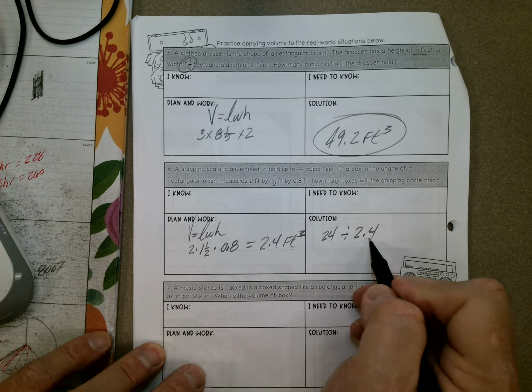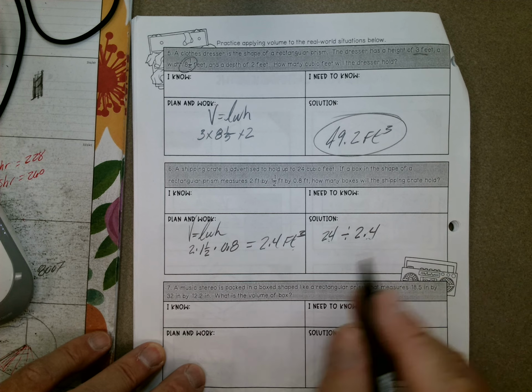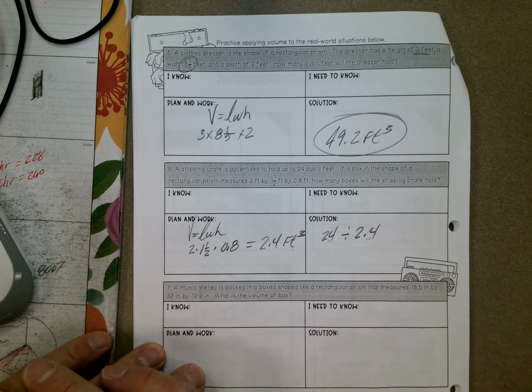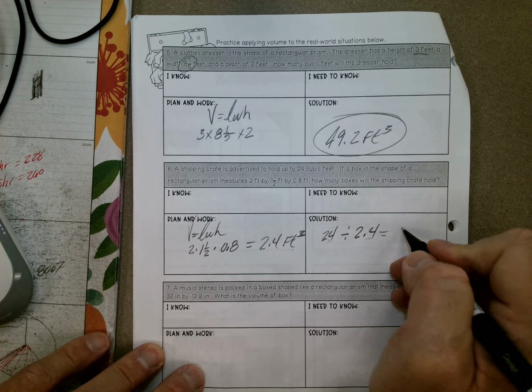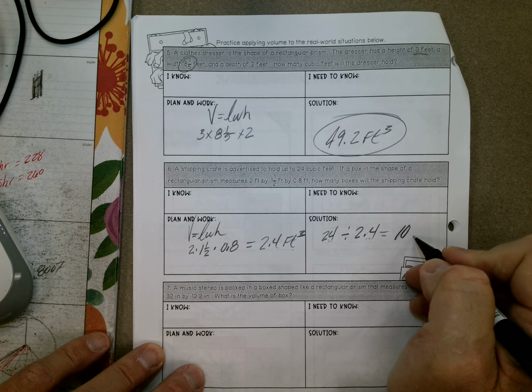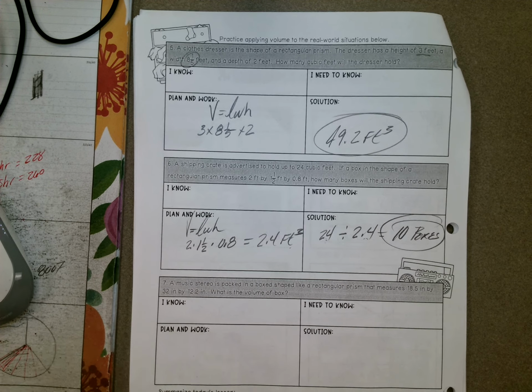We need to see how many of these will go into this. I read the question, but since I went back and read it, I saw my error. But anyway, 24 divided by this is actually 10. 10 boxes, and that's what it will hold. So there's a little bit more depth there, right?